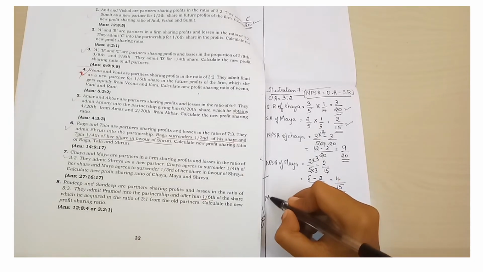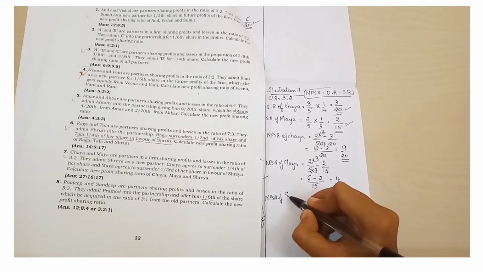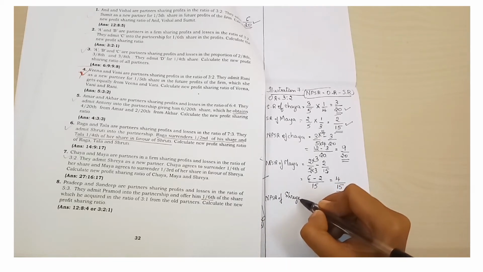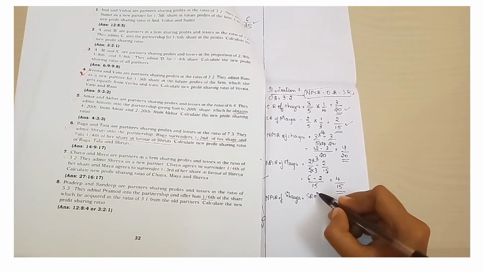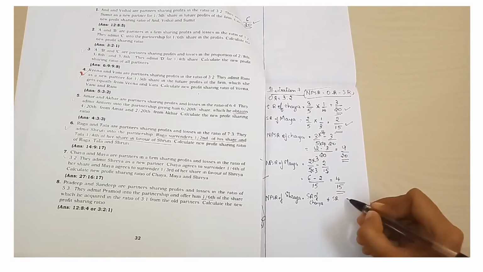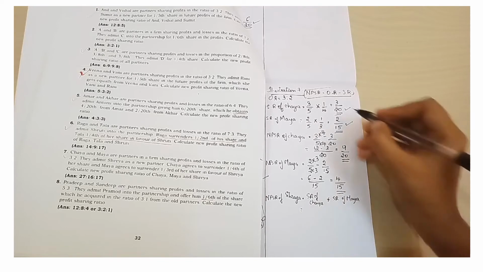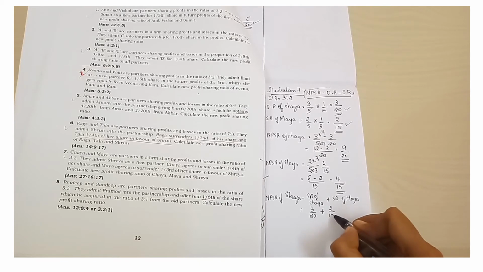Now what is the NPSR, the new profit sharing ratio, of the new partner? The new partner is Shreya. So how to calculate? You have to add the sacrifice ratios. The sacrifice ratio of Chaya plus the sacrifice ratio of Maya will give you the NPSR of the new partner. So the sacrifice ratio is 3 by 20 plus 2 by 15.